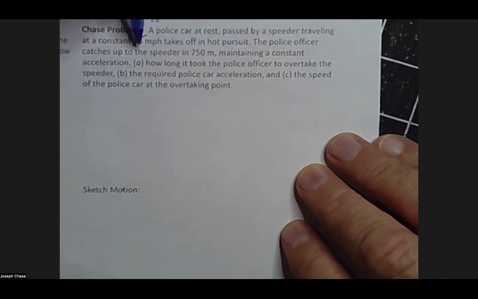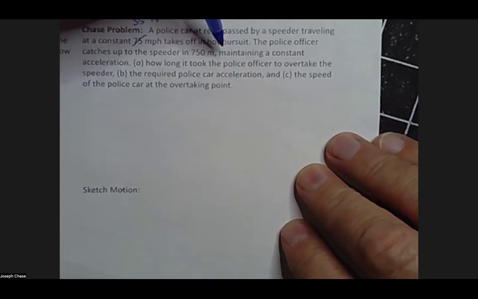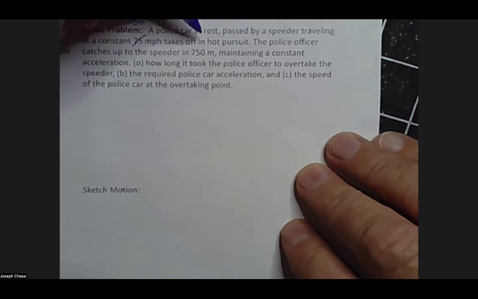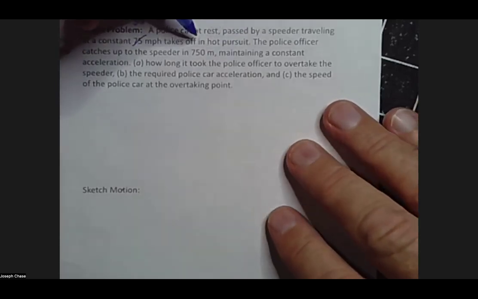And the police officer catches up to the speeder in 750 meters. So let's modify this a little bit because this one is actually a little too easy. In this case, since we know what the distance is, we can use the distance and the speeder's velocity to calculate the time. And then after that, we can just calculate the acceleration using that time. So how do we make it a little bit more challenging?